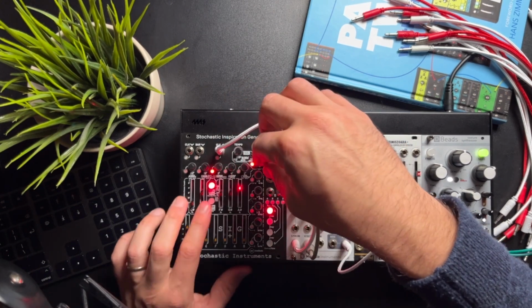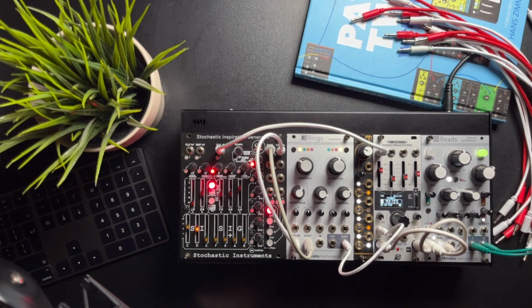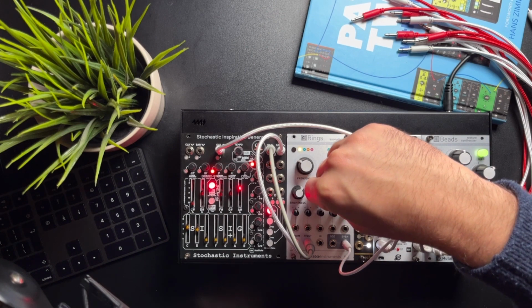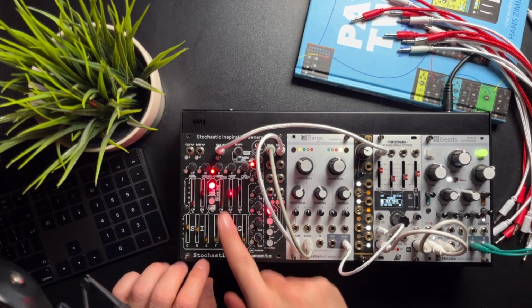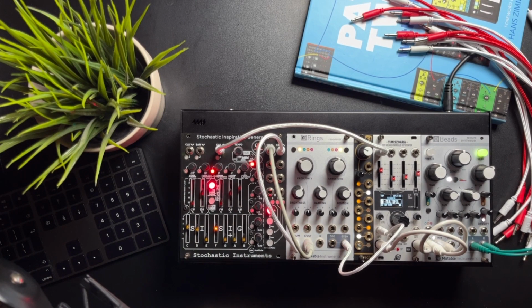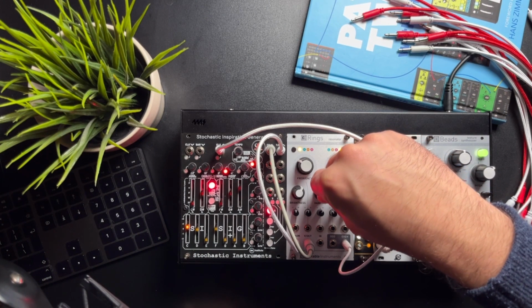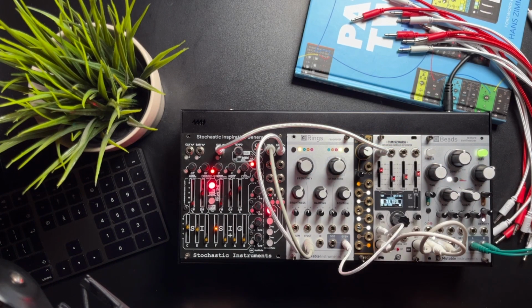Getting something interesting. Let's bring the linearity up. Oh, I put the F sharp rather than the F, that's why. Very cool. That's very nice. That's it for the secondary functions.